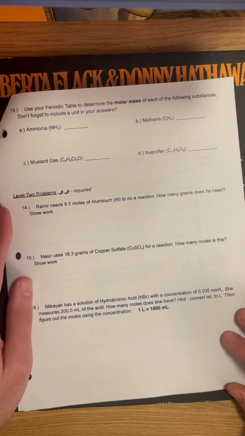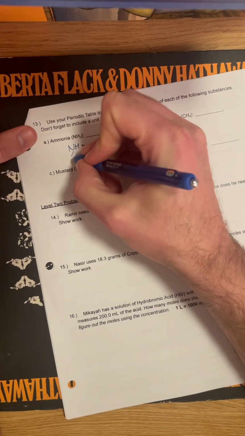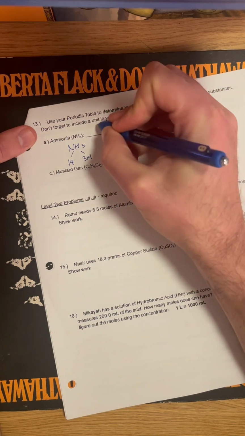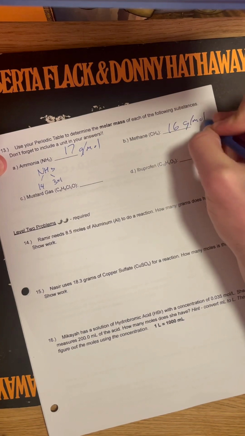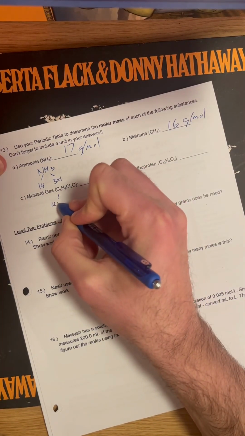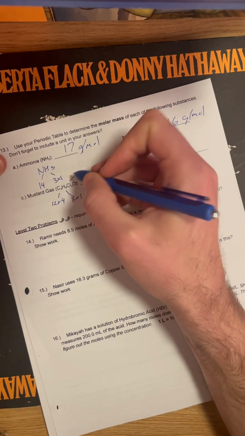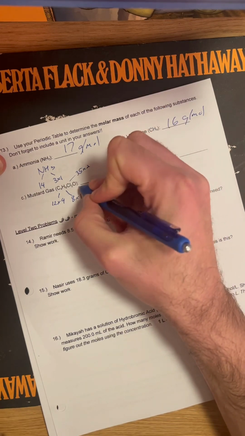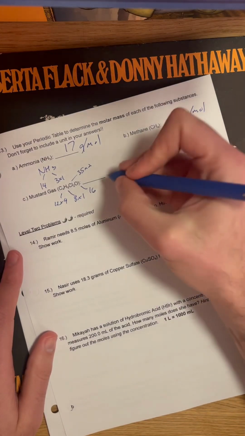All right, we just went over this for the challenging problem, so I'll still write out the work, but same concept. NH3, 14 for the N, 3 times 1 for those H's, that's going to give me 17 grams per mole. Methane, we just did, that's 16. Mustard gas, 12 times 4 for the carbons, 8 times 1 for the hydrogens. Chlorine is about 35, and then 16 for the oxygen, so a little bit bigger number, but same concept. It's going to be about 142.